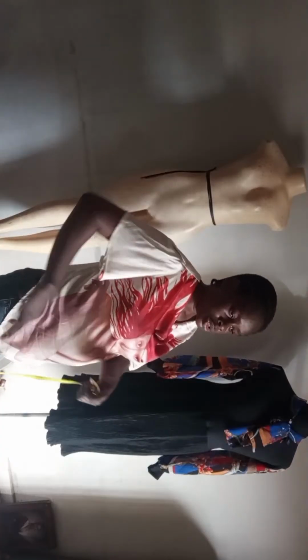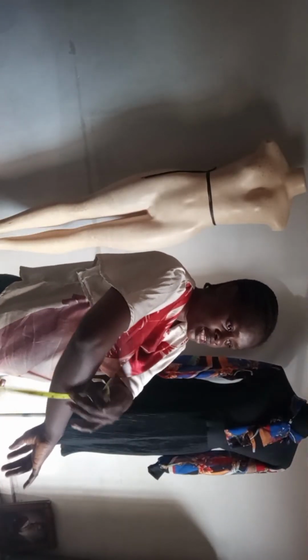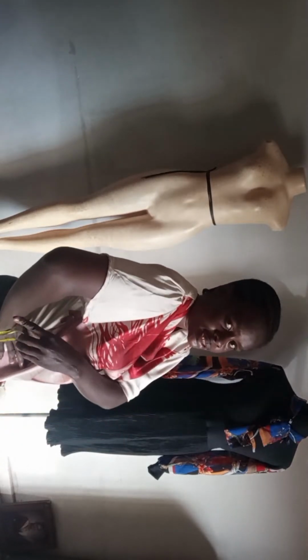Your sleeve measurement. If you are measuring the short sleeve, you just measure from here to whatever length you want the short sleeve to be. But as long as your sleeve is cut extending from here, it's better you ask your clients to bend their hand like this and you measure it, even if it is three-quarter. You get. Now, which other measurements do we need?